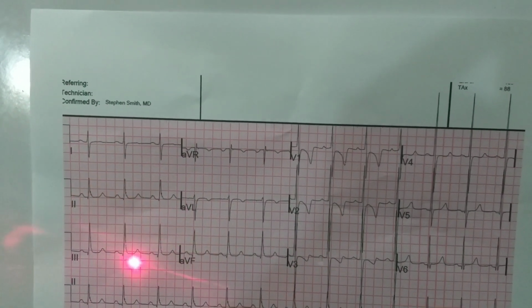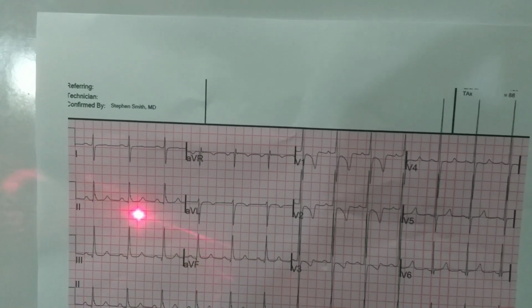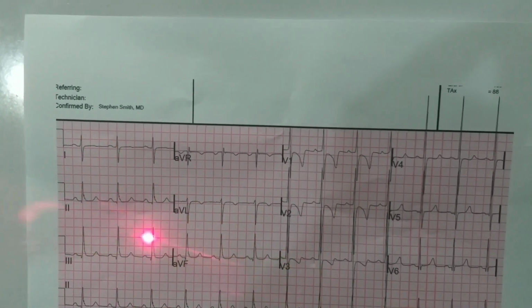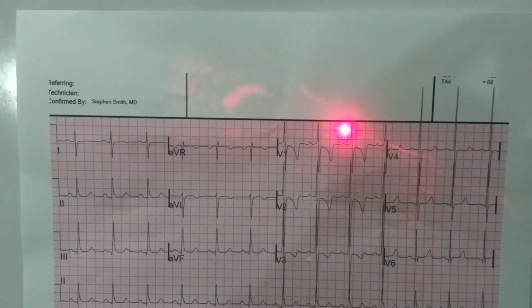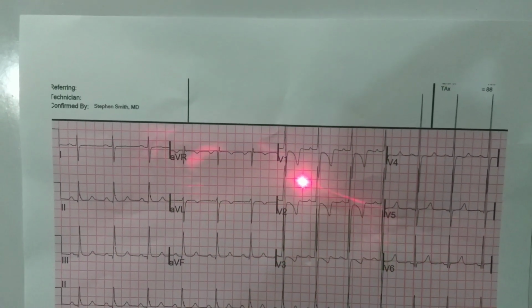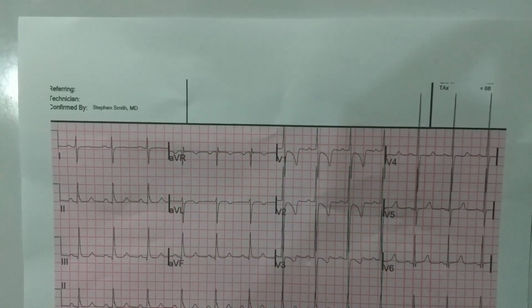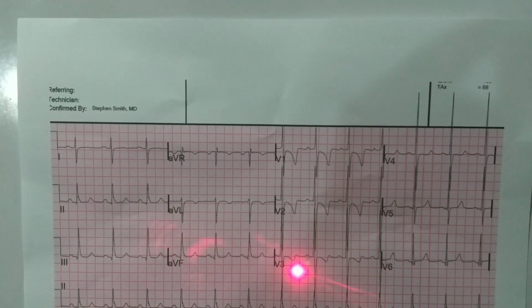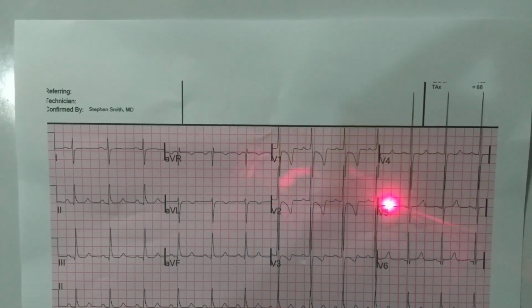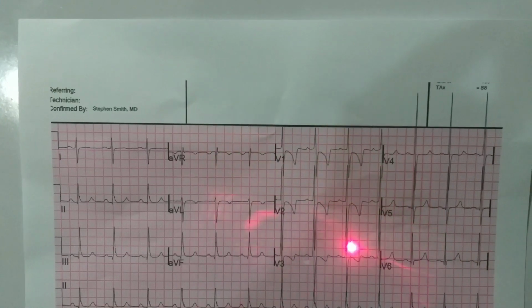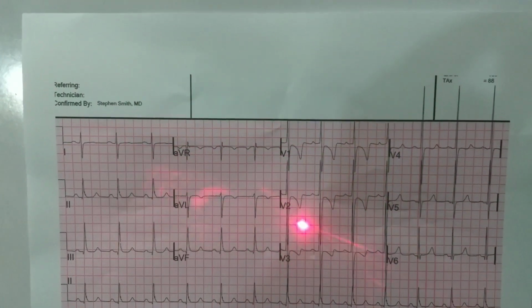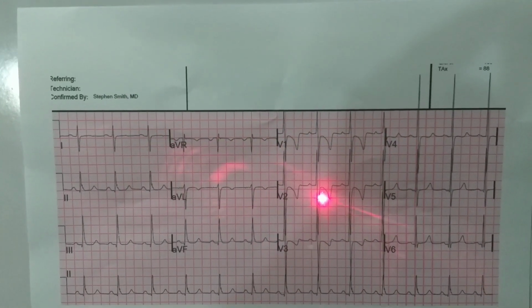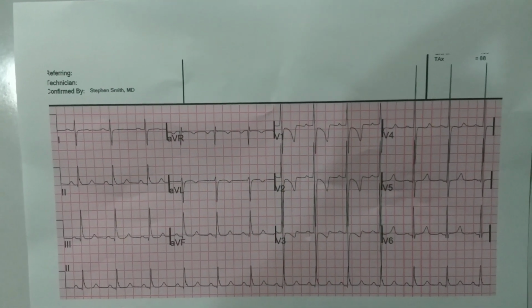These are leads 2, 3 and AVF, they represent the inferior wall. There are no T-wave inversions, no ST depression, so there is no inferior wall ischemia. But when you look at the anterior wall, lead V1 has symmetrical T-wave inversions, V2 has symmetrical T-wave inversions, V3 has T-wave inversions, and there is no T-wave inversion other than these 3. So there is an ongoing anteroseptal ischemia. So this anteroseptal ischemia represents that anterior wall ischemia is going on.